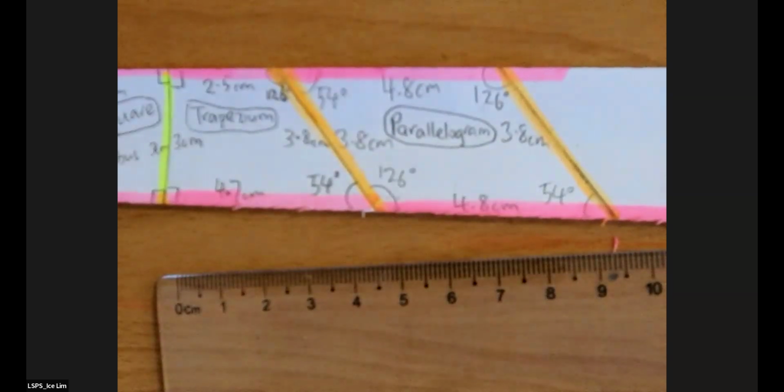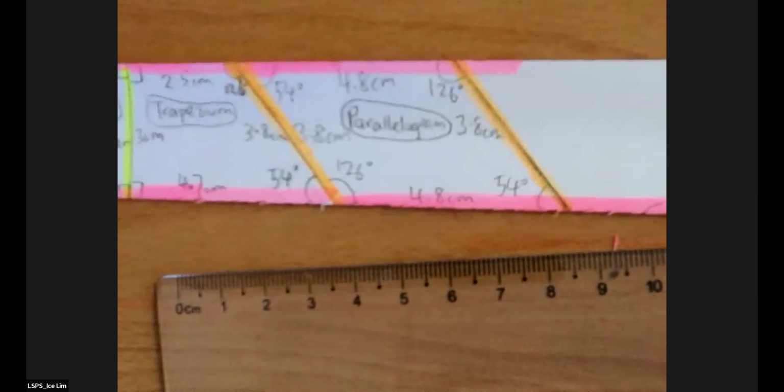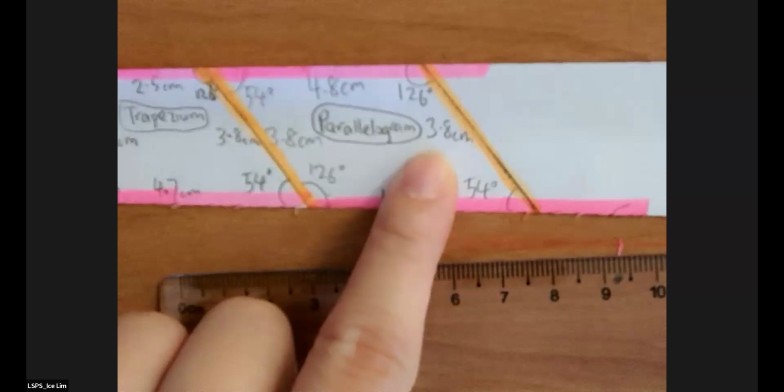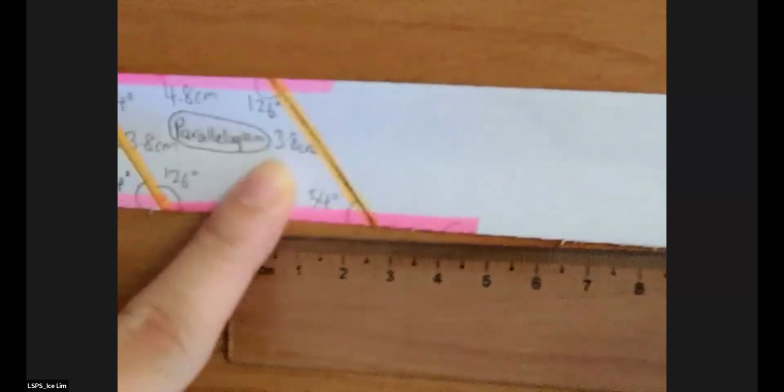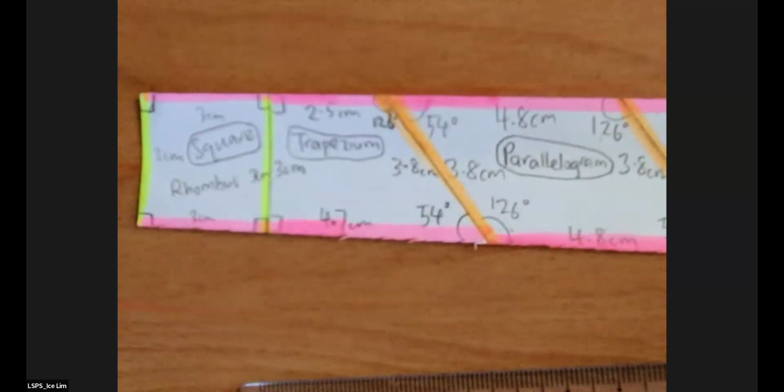Now the next shape I will draw is a rhombus. Rhombus means all sides are equal. So this side is 3.8, right? So again, you see, are you okay with the three shapes so far? Is it difficult to draw?